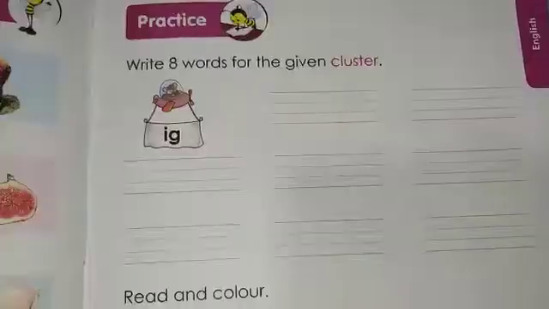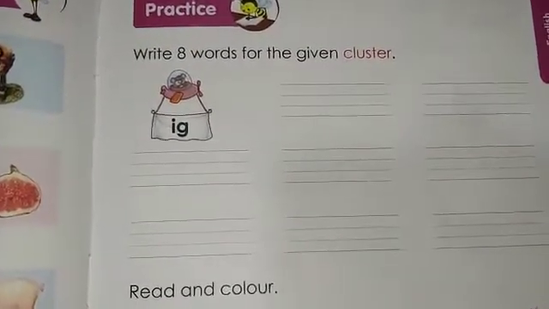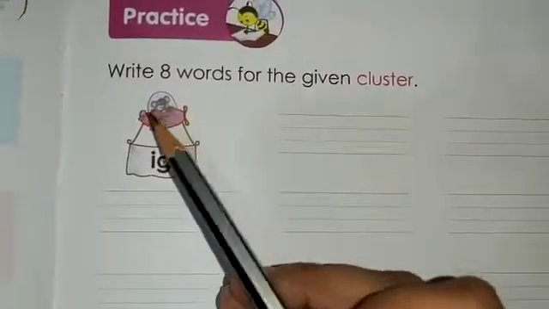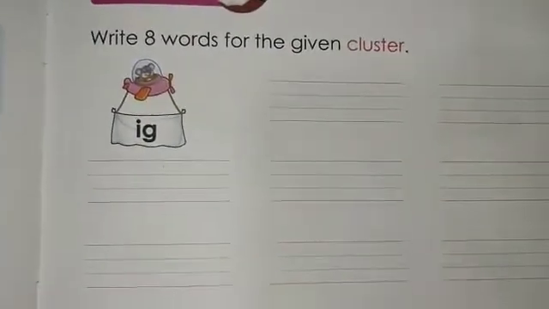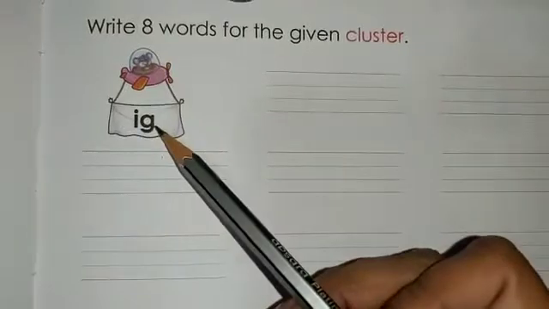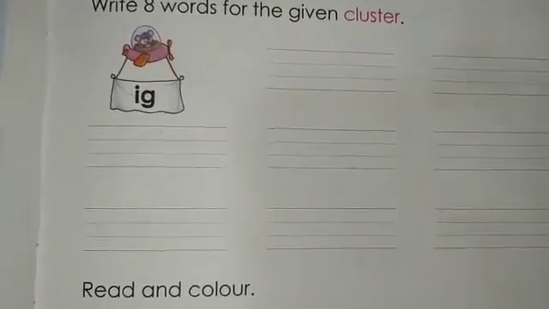Please open up your book number 3. In your book, students, please open page number 21. On page number 21 you have been given an exercise. It's written, write 8 words for the given cluster. Okay, now this is the IG cluster and you are going to write down 8 words. So let's start writing them.